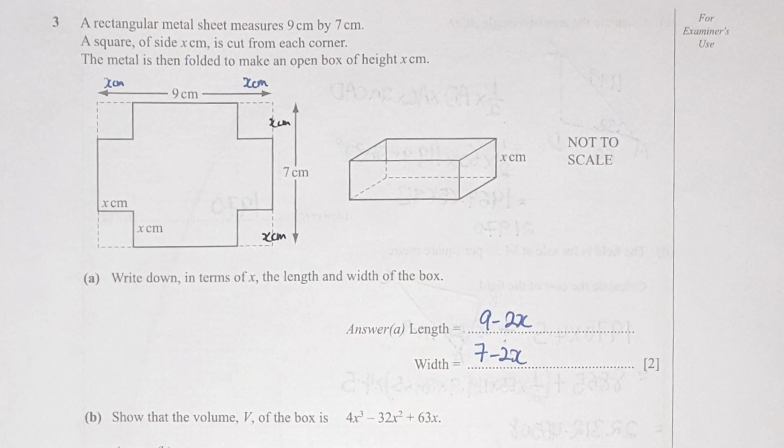Over at question 3, okay, write down in terms of x the length and the width of the box. So since all the corners, okay, are actually squares, all of their sides will be x. So for the length, it will be 9 minus 2x, and for the width, it will be 7 minus 2x.